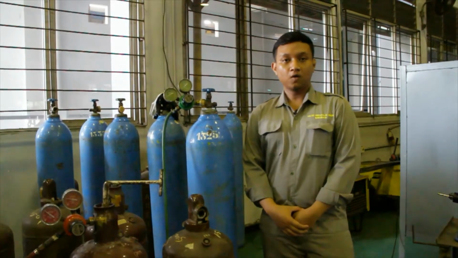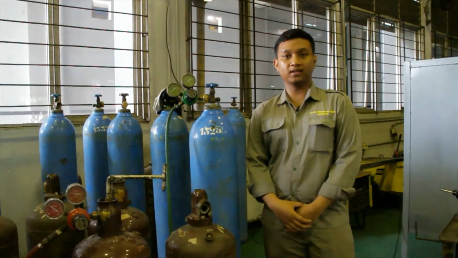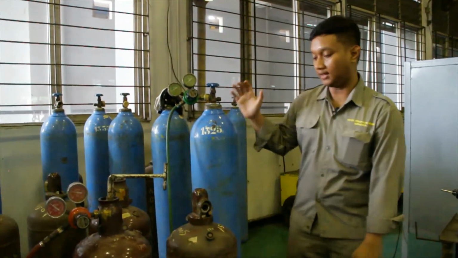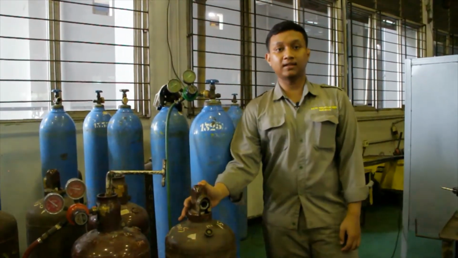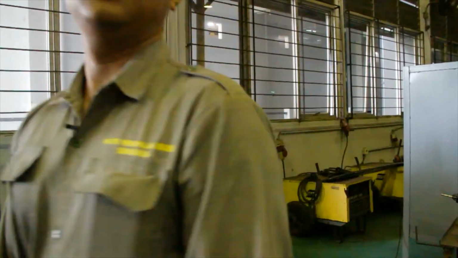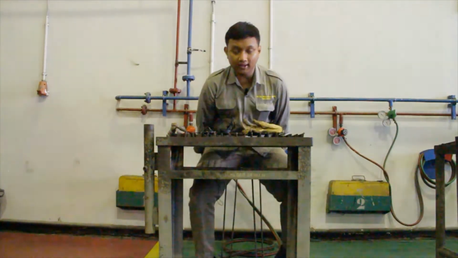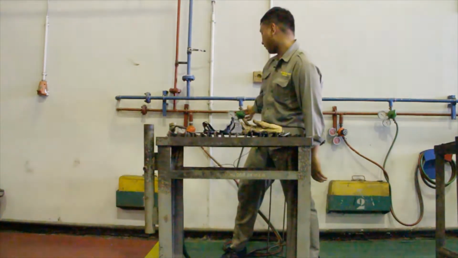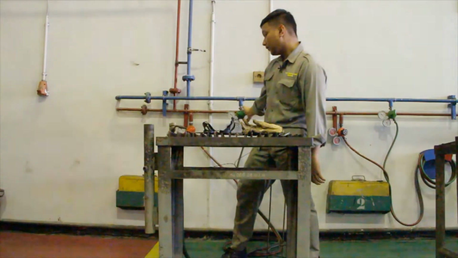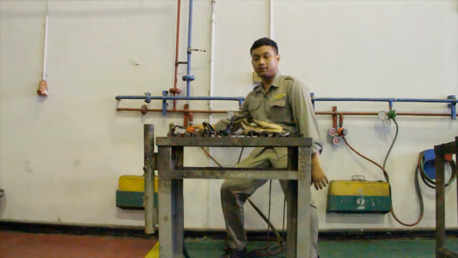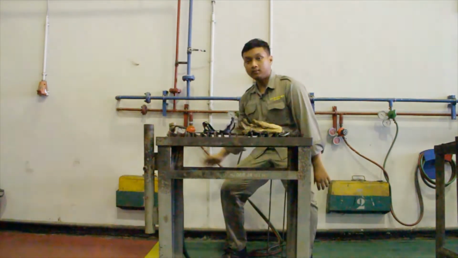To do the OAW welding process, we need the equipment. The first equipment is oxygen gas and then acetylene gas. For the other materials, let's move to the working table. The next equipment is the oxygen regulator, which is indicated by the color green. And the next is the acetylene regulator, indicated by the color red.